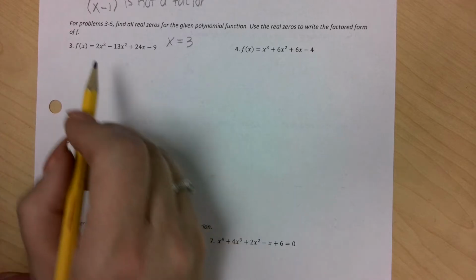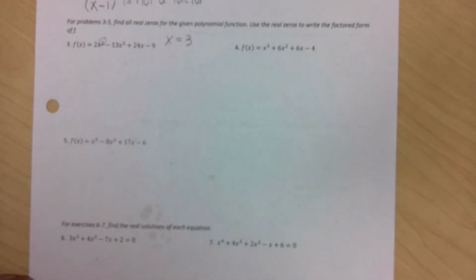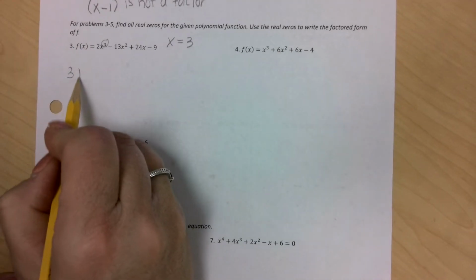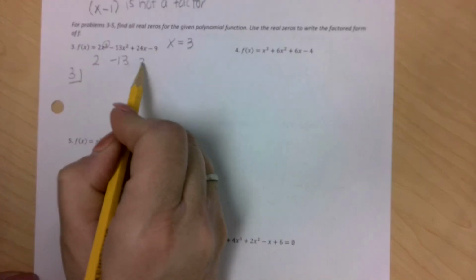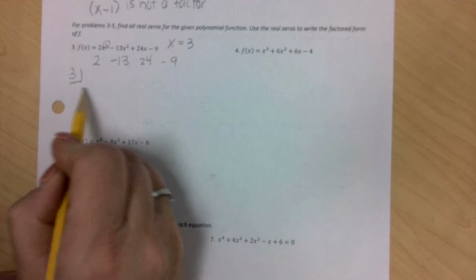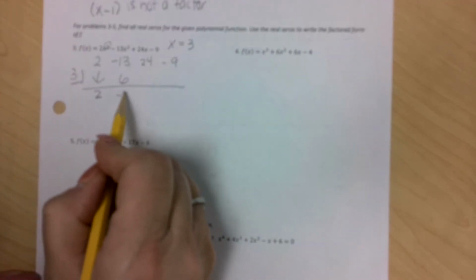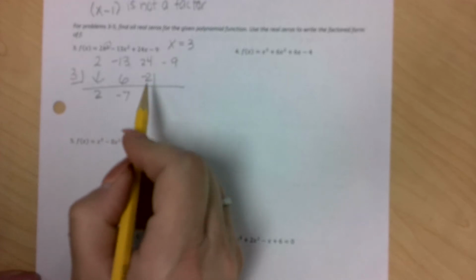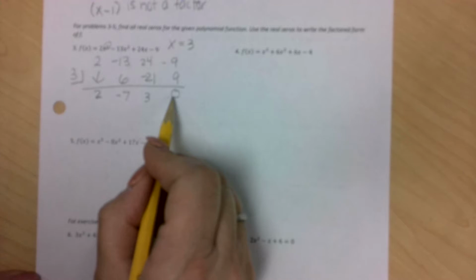To find the other 2, because I know I have a total of 3 solutions because the degree of the polynomial is 3, I'm going to do synthetic division with the 3. Put my coefficients across the top and perform synthetic division. Okay, so we know that it is a root because we get a remainder of 0.